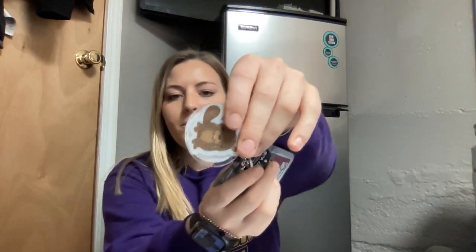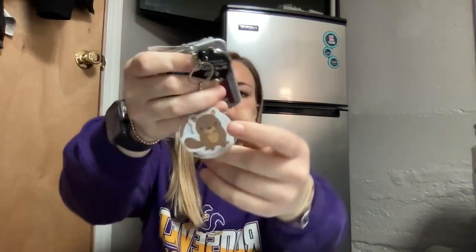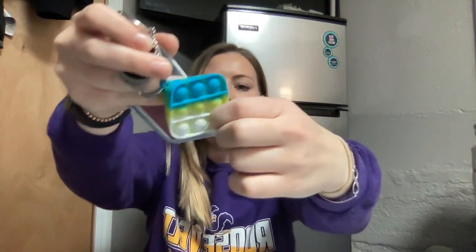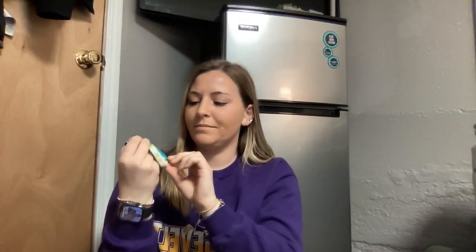I also have this little texturized, it's actually a keychain, I don't know what it's called though, but it's texturized and it's raised up. And it can just be a thing for students to play with that can be kind of calming for them. As well as I have a pop-it. Students love these because they just pop in and out. So yeah, those are some of the examples that I have with me.